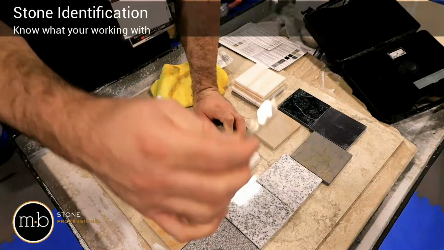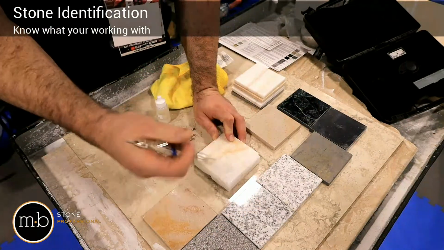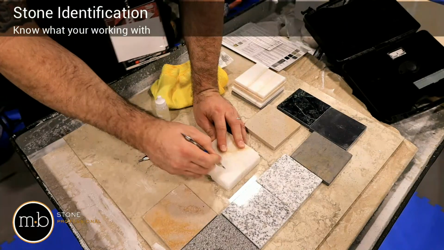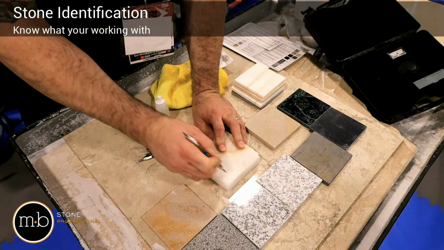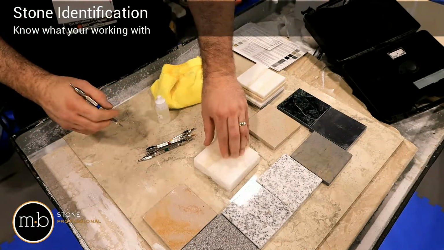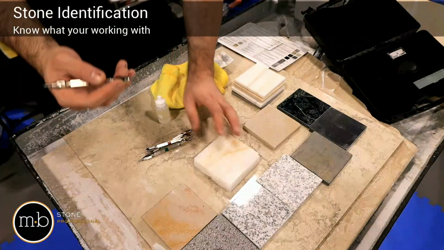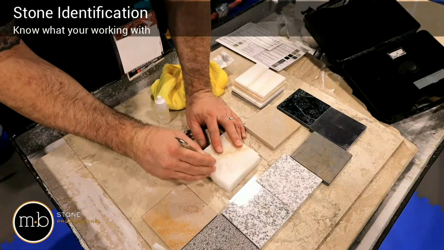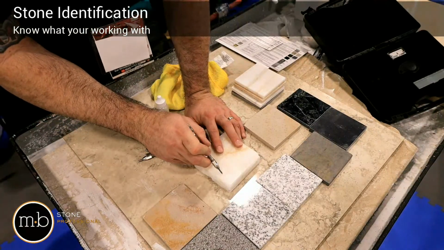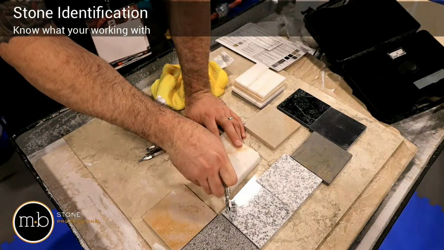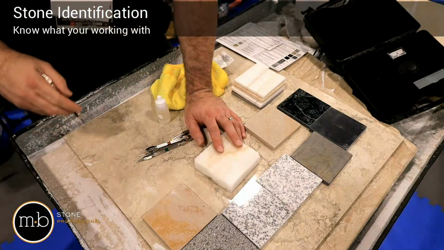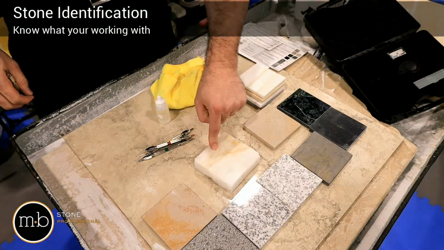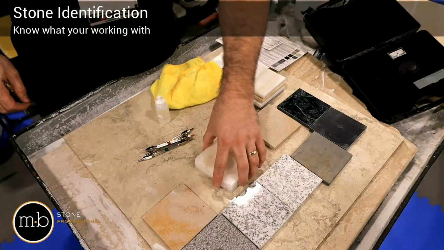So this is a 9. And that leaves a noticeable scratch, but not much. So this is a 9 on the Mohs scale of hardness, and it's barely leaving a mark that I can't even feel with my fingernail. So that should give you an idea of just how hard this stuff is if you're going to cut it or refinish it.